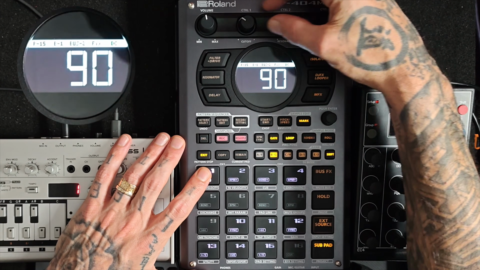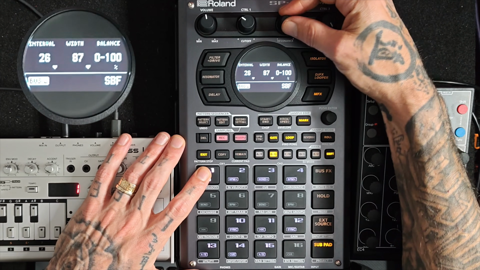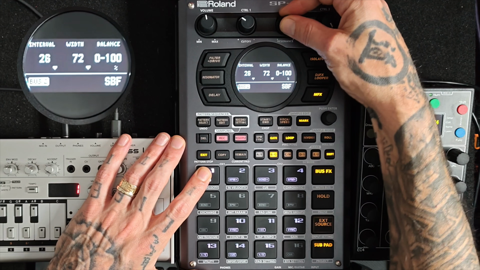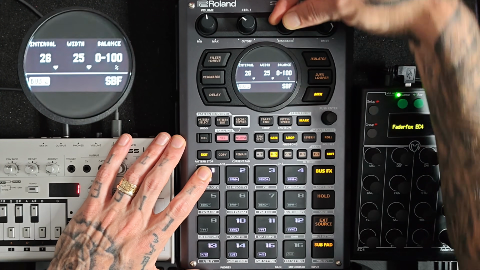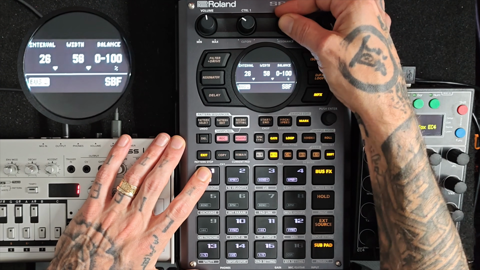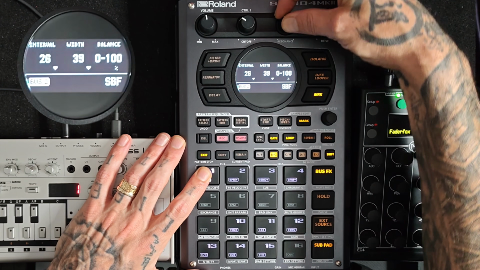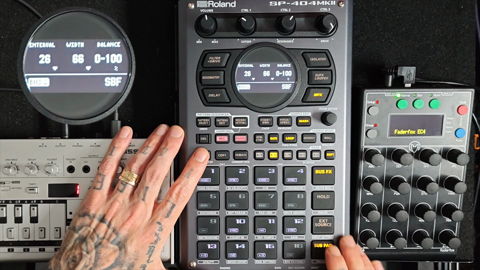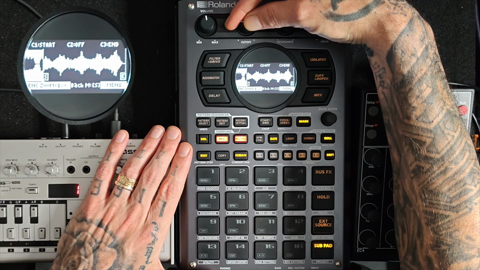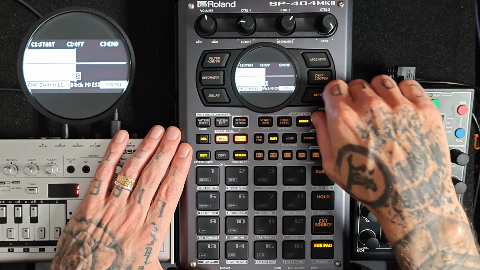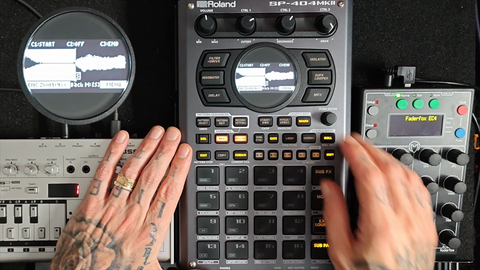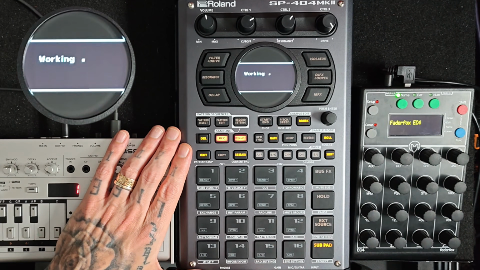And you can simply generate something that you can put underneath your session, and it's a little bit more tonal without being tonal. So it's cool.